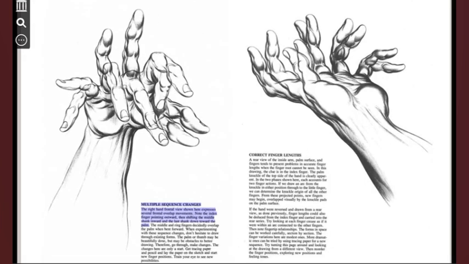Multiple sequence changes. The right hand frontal view shown here expresses several frontal overlap movements. Note the index finger pointing outward, then shifting the middle shank inward and the last shank down toward the palm. The middle and ring fingers decidedly overlap the palm when bent forward. When experimenting with these sequence changes, don't hesitate to draw through existing forms. The palm or thumb may be beautifully done, but may be obstacles to better drawing. Therefore, go through, make changes. The changes here are only a start.